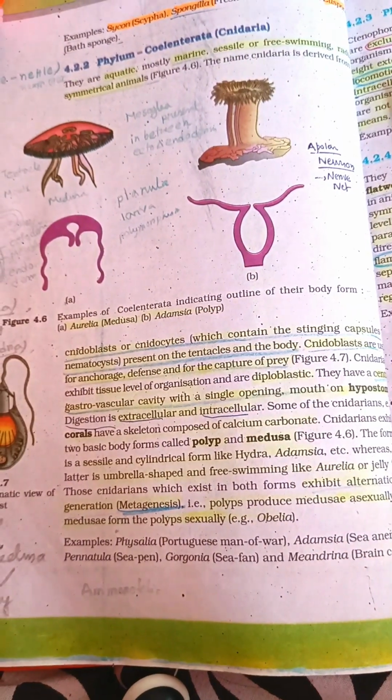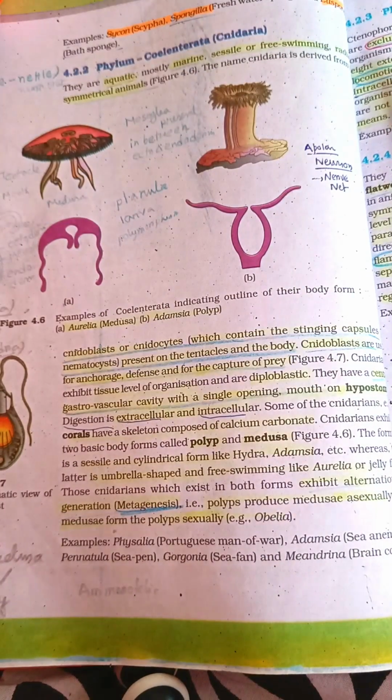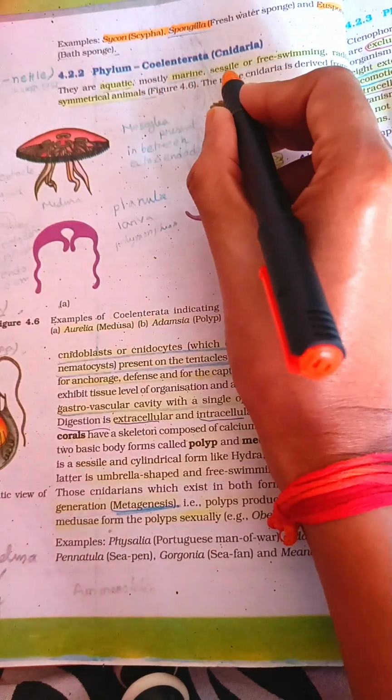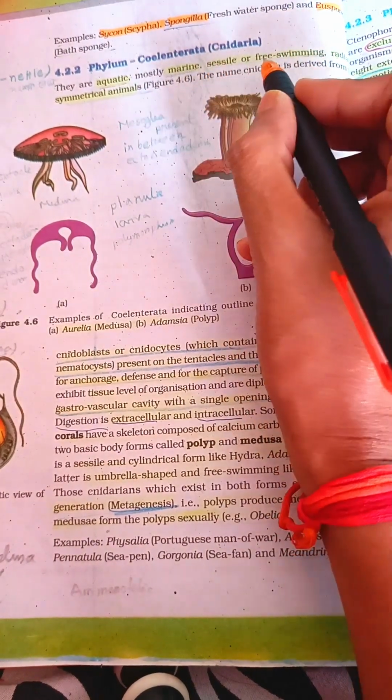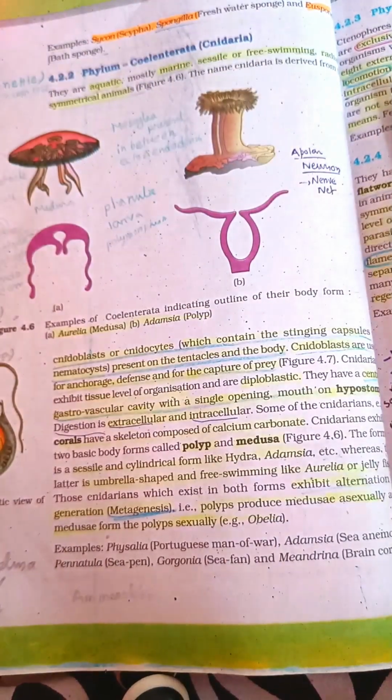Today we will be learning about the phylum Coelenterata or Cnidaria. What are the common characteristics they have? First, they are aquatic, mostly marine, sessile or free swimming, and their symmetry is radially symmetrical.